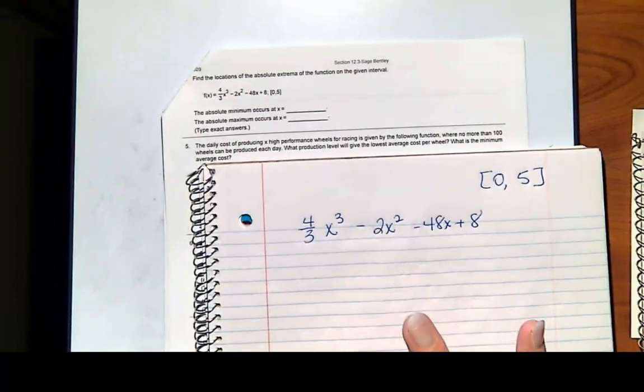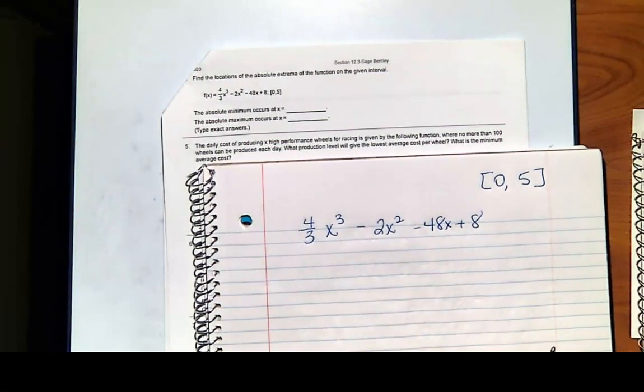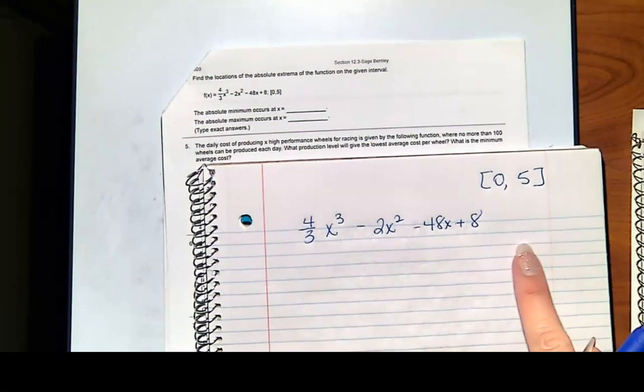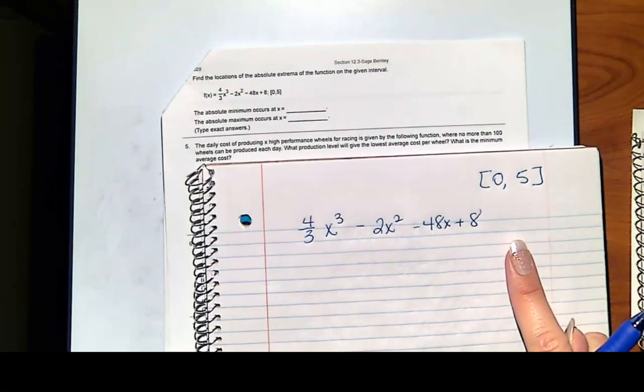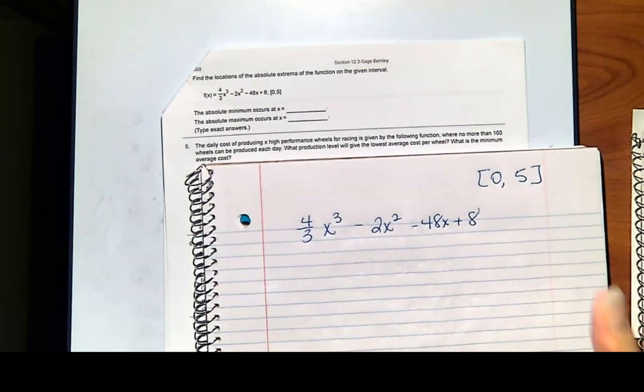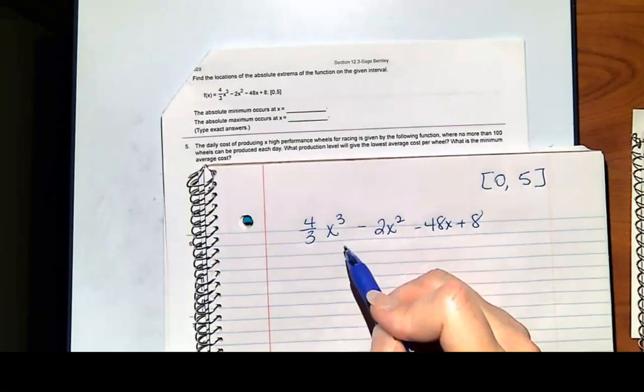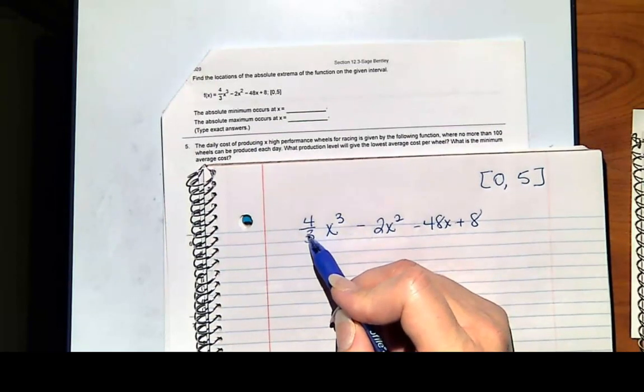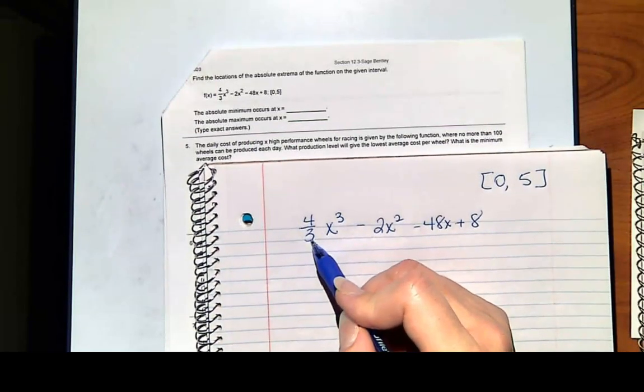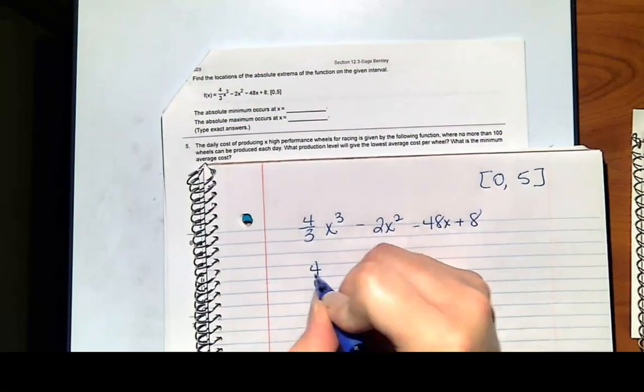Okay, so what do we know so far? Do I see any variables in denominators? No, I do not. Do I see any variables in radicals? No, I do not, which means right now my domain is all real numbers. Okay, so step 2, take a derivative. Drop your 3 out front. That'll give you a 12 over a 3, which reduces to 4.